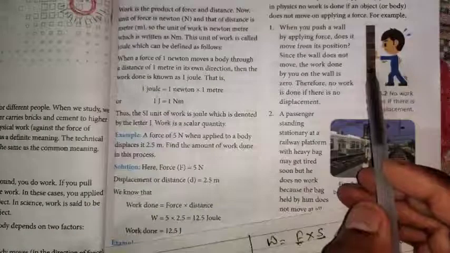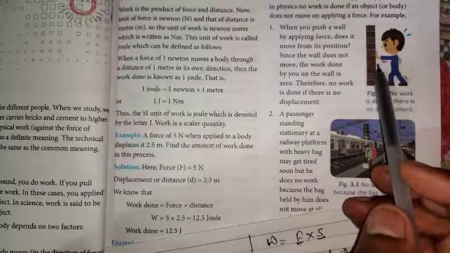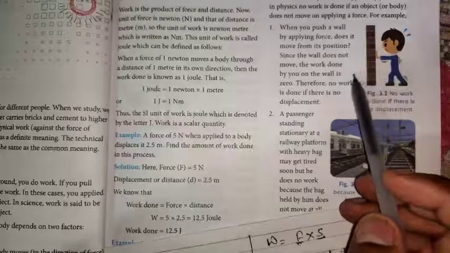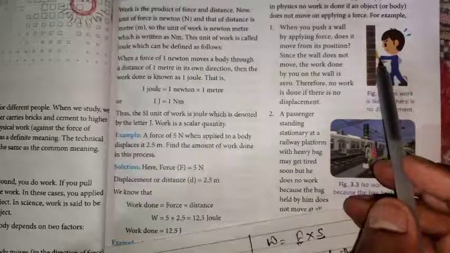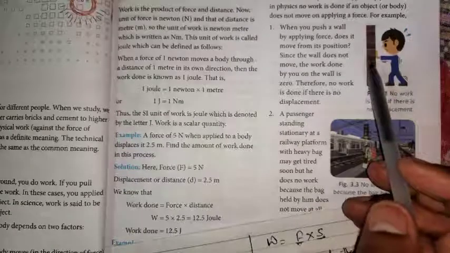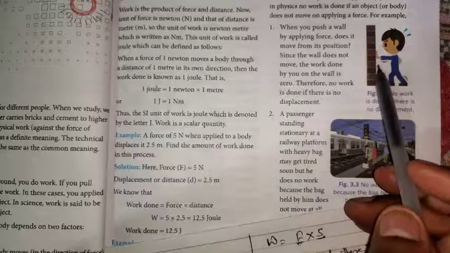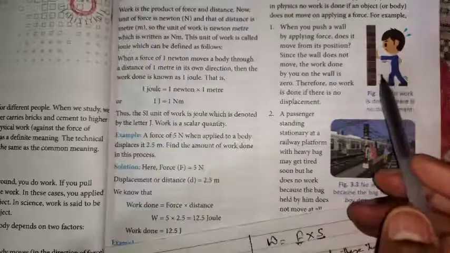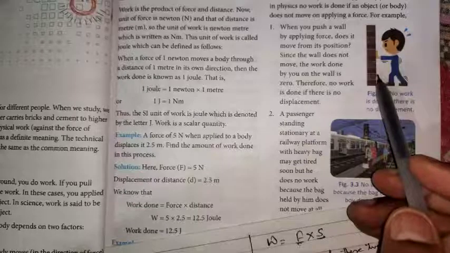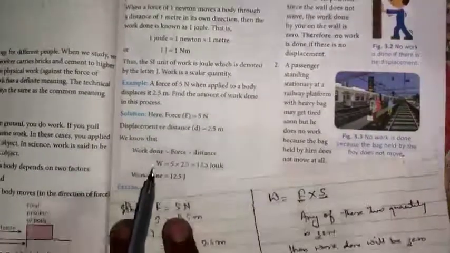Now let us see a few examples. Here in the first example you can see a boy is pushing a wall. Is it possible for this boy to move the wall? No. The wall will not cover any distance. Even though the boy is applying so much force in pushing the wall, the wall is not covering a single distance. That's why the distance here will be 0, and if it is multiplied by 0, then work done will be 0.